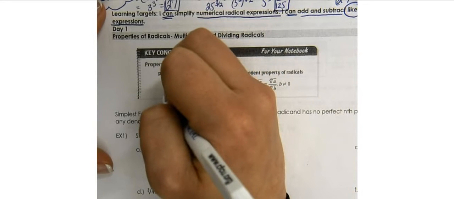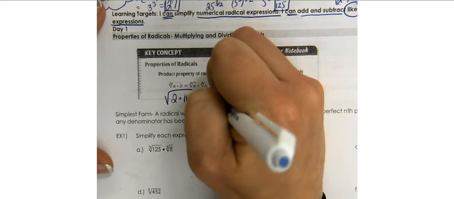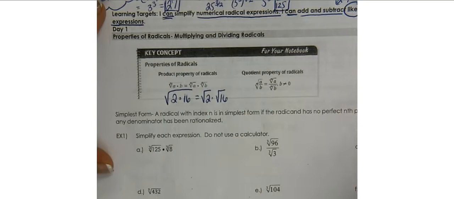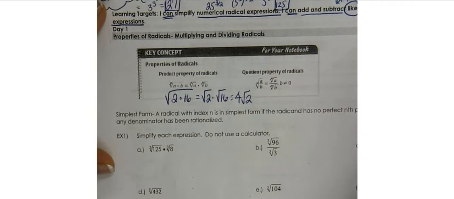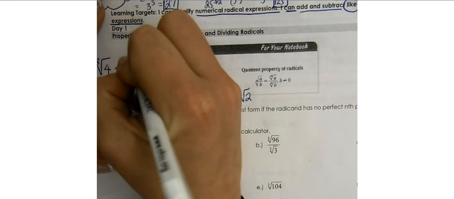So what I mean by that is this. Let's say that we were talking about the square root of 2 times 16. That's equivalent to the square root of 2 times the square root of 16, and then we can rewrite this as 4 times the square root of 2. On the other hand, let's say that we have the cube root of 4 times the cube root of 2.